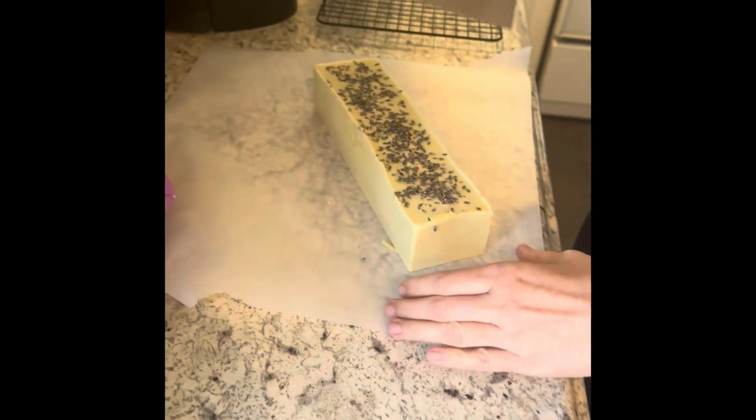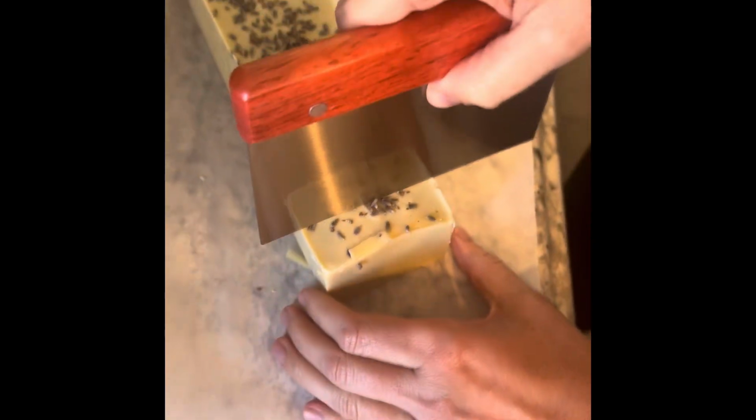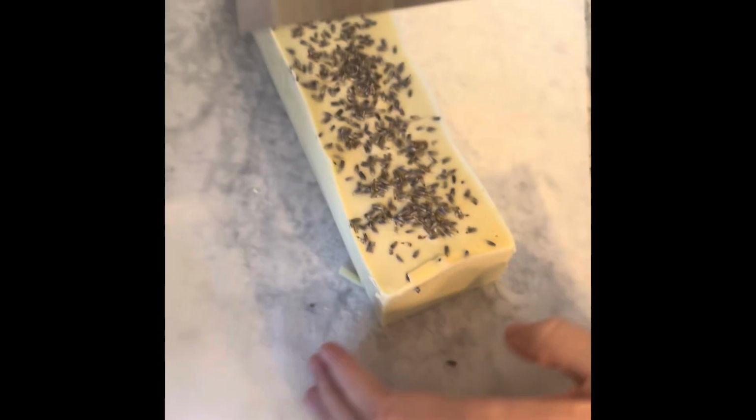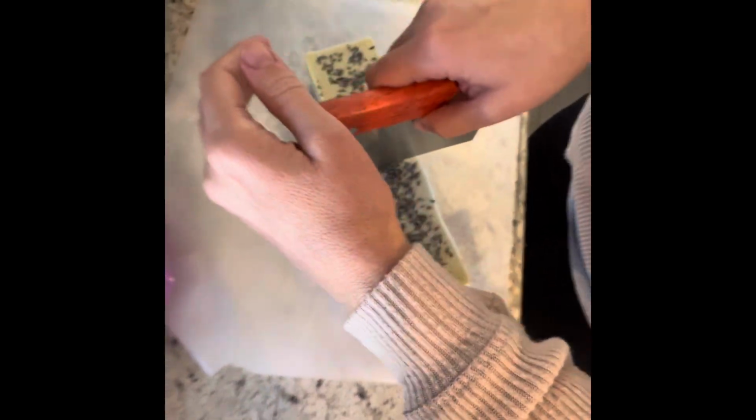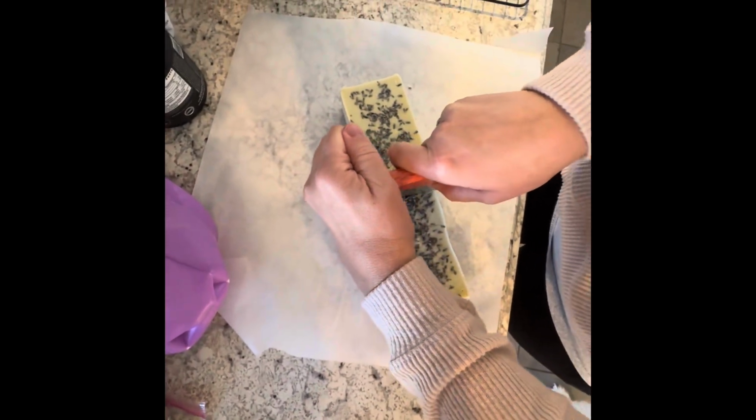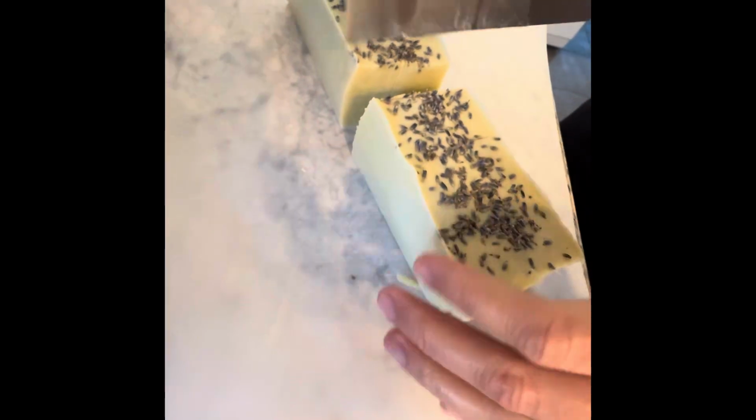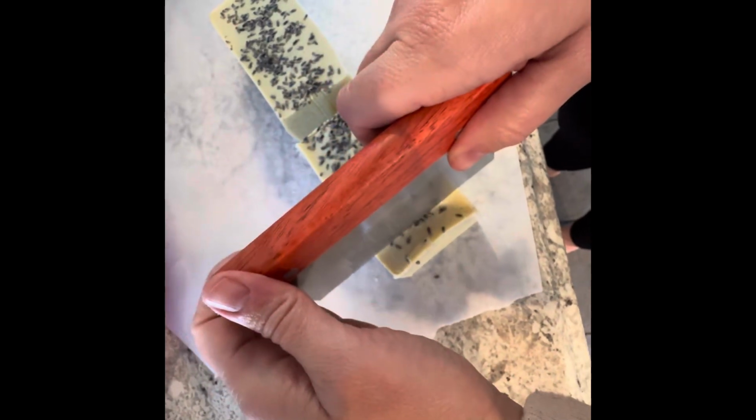Did what we wanted it to do. So I'm gonna cut it here in the middle. And then we're gonna get 1, 2, 3, 4. So it looks like we're gonna get 8 bars.